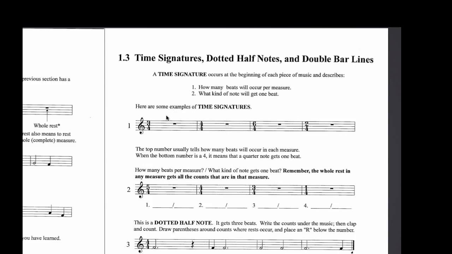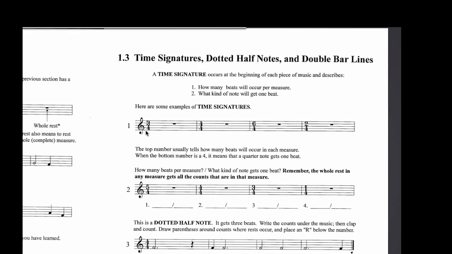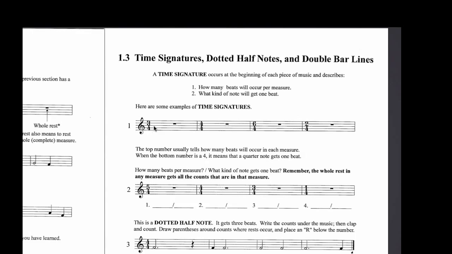Here are some examples of time signatures. 3/4 is 1 time signature. The top number tells us how many beats are in each measure. 1, 2, 3. The bottom number tells us that the quarter note will get 1 beat. So 1 quarter note, 2 quarter notes, 3 quarter notes, combined equal 3 beats, and fill this measure.